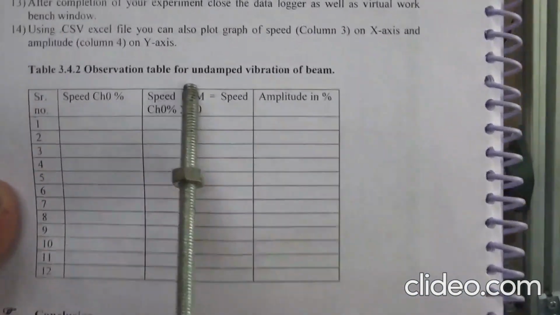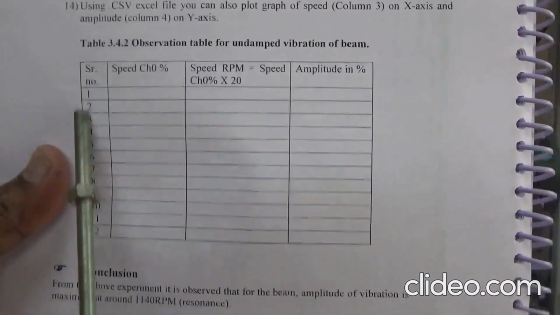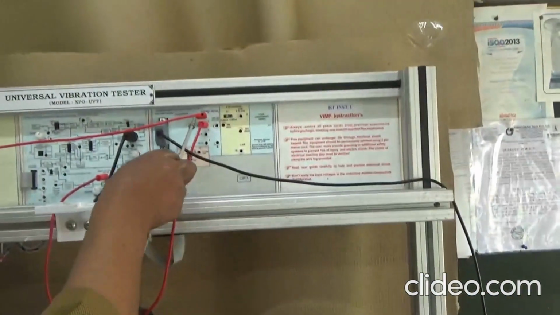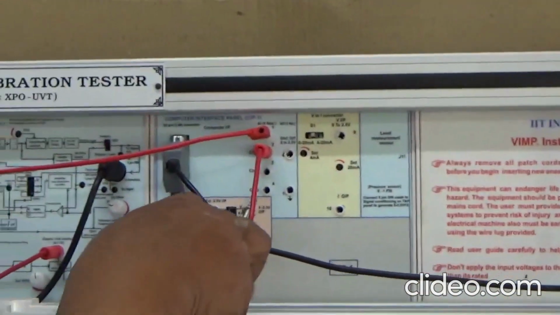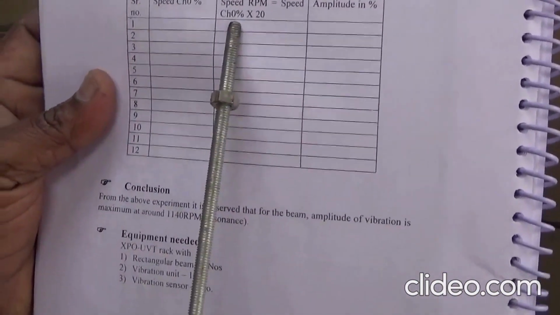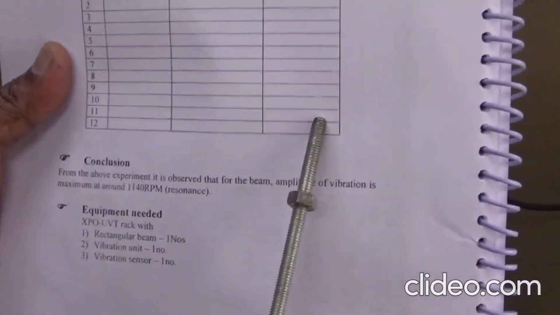And finally, you will ask me what the table is that we are going to fill. The table is the observation table for undamped vibration of beam, serial number from 1 to 12. Speed is connected to channel 0, as I have already told you, we have used 4 ADC channels. Speed RPM is the calculation part: speed channel 0 percentage into 20, and amplitude percentage.